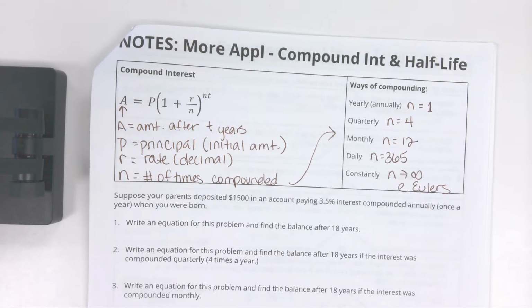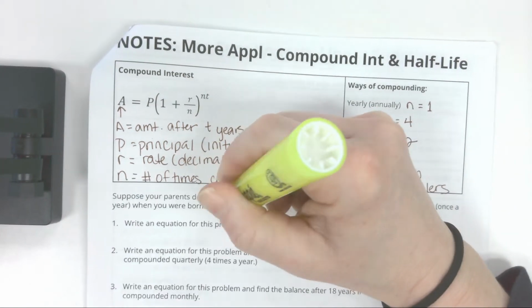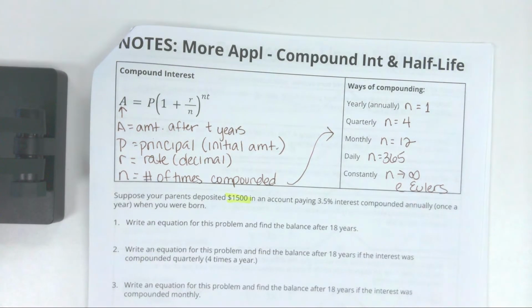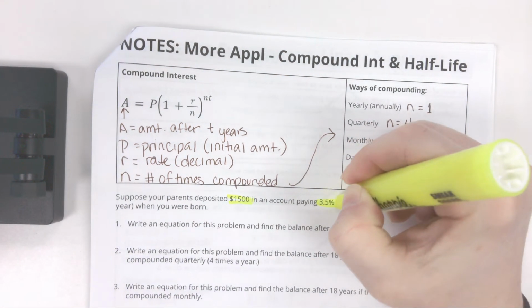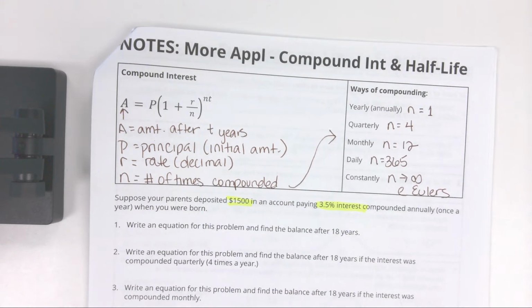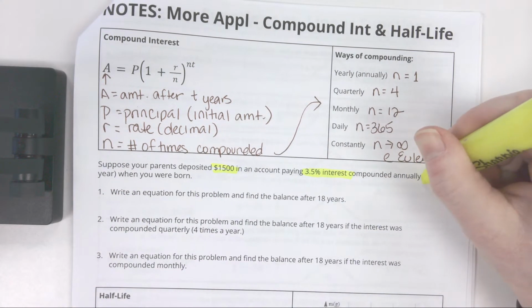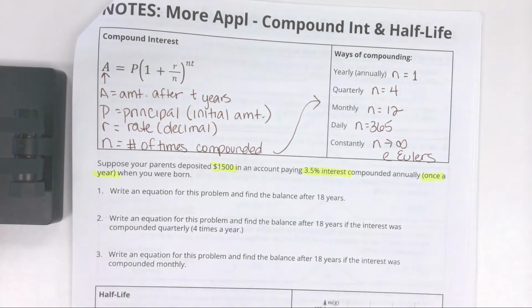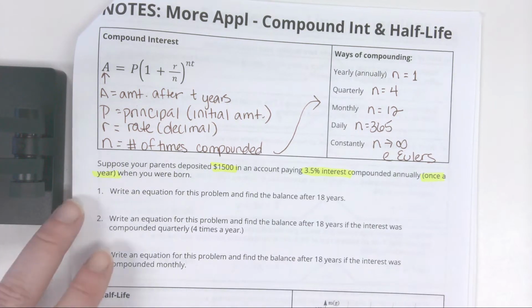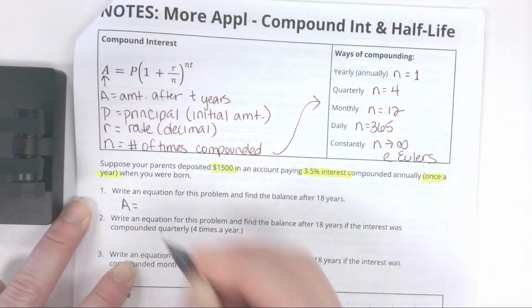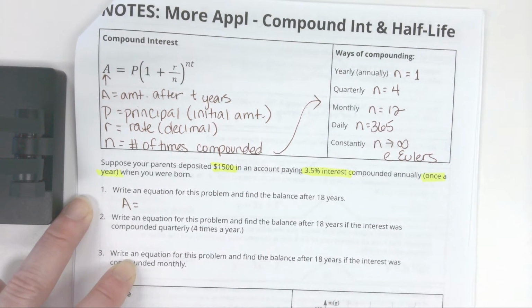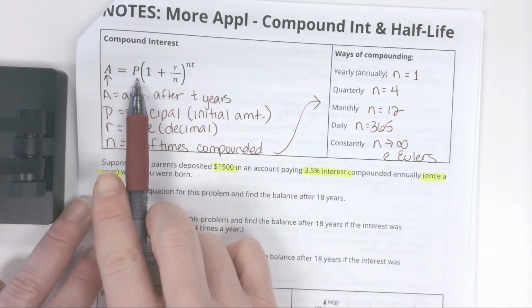Suppose your parents deposited $1,500 in an account. That's your principal, that's your initial value. Paying 3.5% interest. What letter is that? Your rate, R. Compounded annually. What's N? 1, once a year. Write an equation for the problem and find the balance after 18 years. Okay, so I write A equals, right here, I'm going to put my principal, that's 1,500.